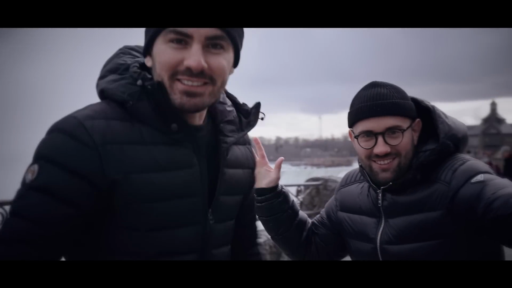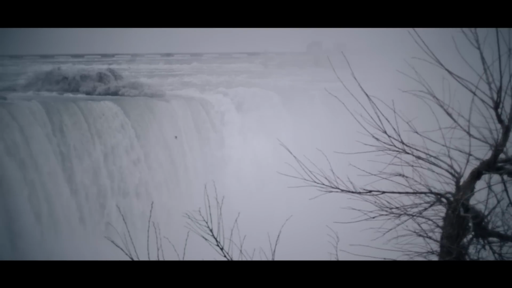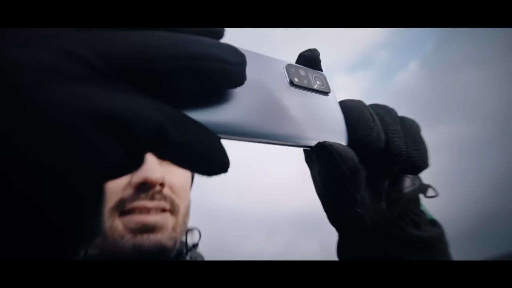Welcome to Niagara Falls. Let's get it. Who would have thought Niagara Falls would be so cold? But you know what? It's absolutely fine because when it's cold, you get some snow and you get to create some incredible imagery. And what better way to create imagery than to be challenged by Xiaomi?